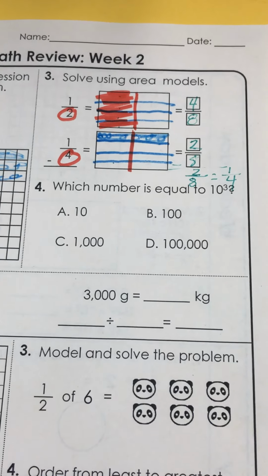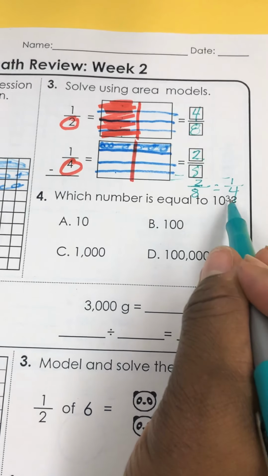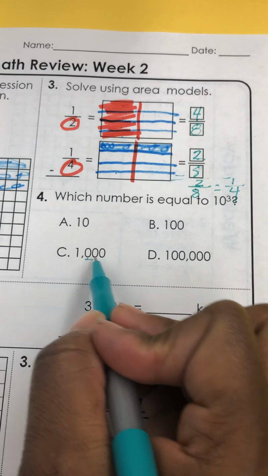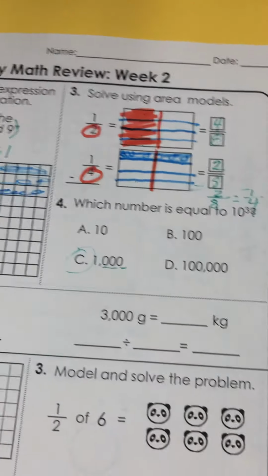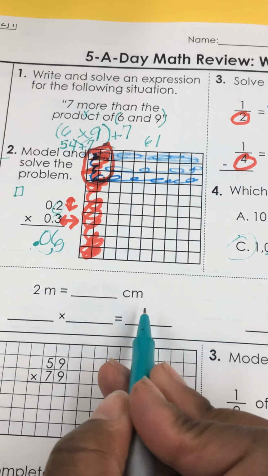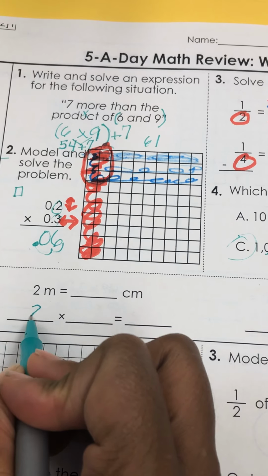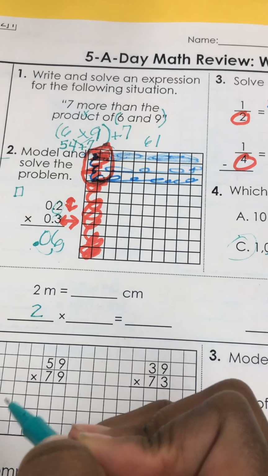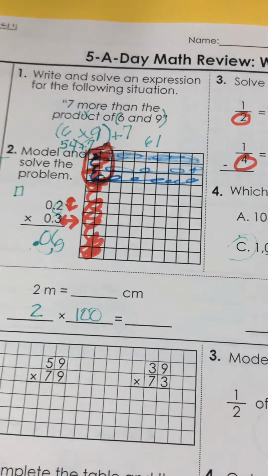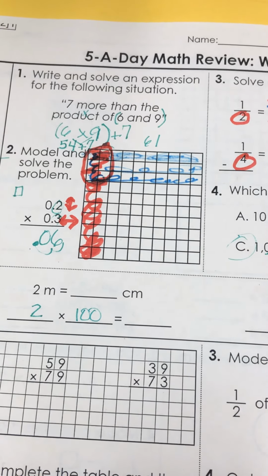Number 4, which number is equal to 10 to the 3rd power? So we are looking for 1 with 1, 2, 3 zeros. Number 5, we are converting meters to centimeters. So we are going from a large unit to a small unit. So how many centimeters are in 1 meter? Centi means 100. So there are 100 centimeters in 1 meter.